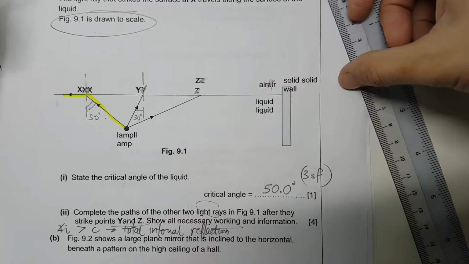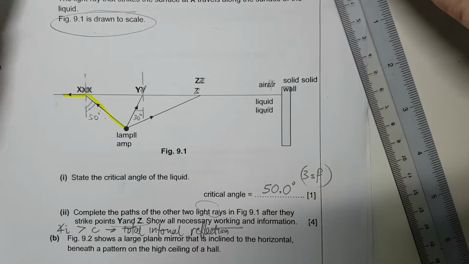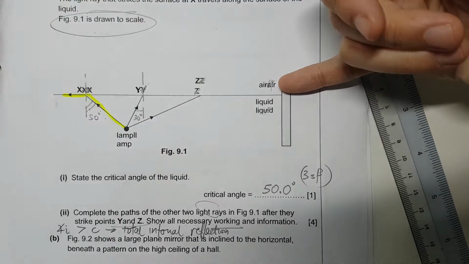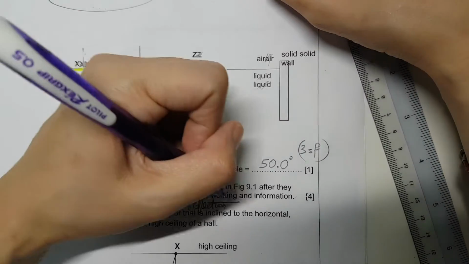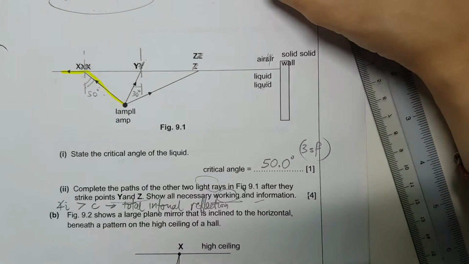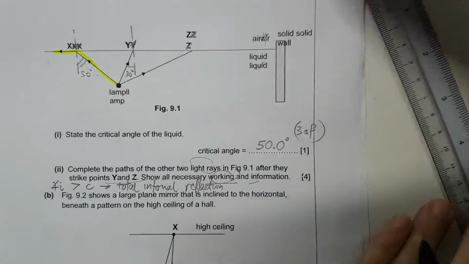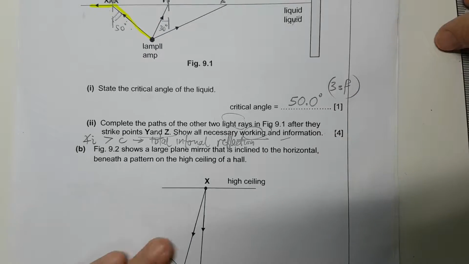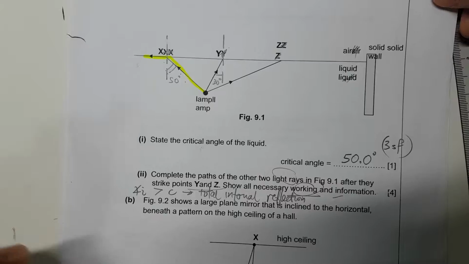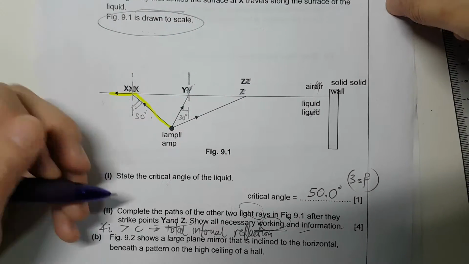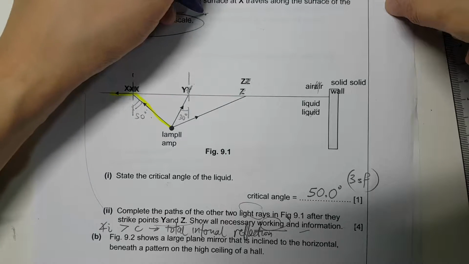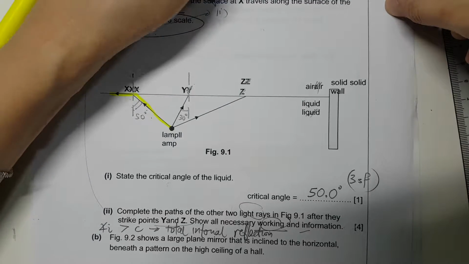First of all, I need to calculate the refractive index. What is the refractive index for the liquid? Clueless, I don't know. Panic. Don't panic. It says show working and add information. That is when you need to do your calculation. There are two formulae. I will work on this here because of the space constraint.